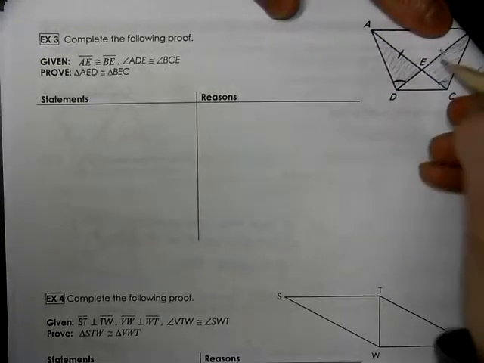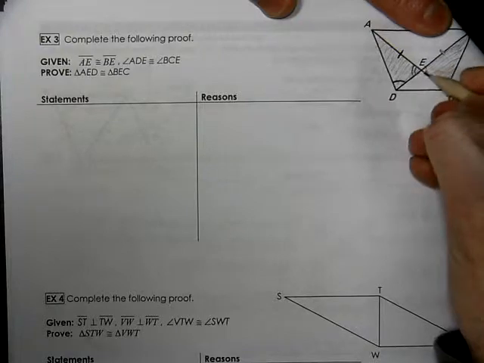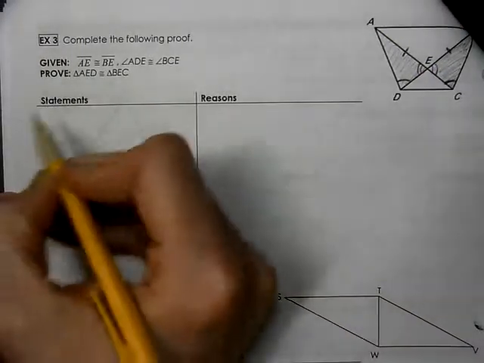We know that both triangles have a corner at point E, and point E is the intersection of 2 straight lines. So we have vertical angles here. So now we have 2 angles and the side not in between that's making them congruent.